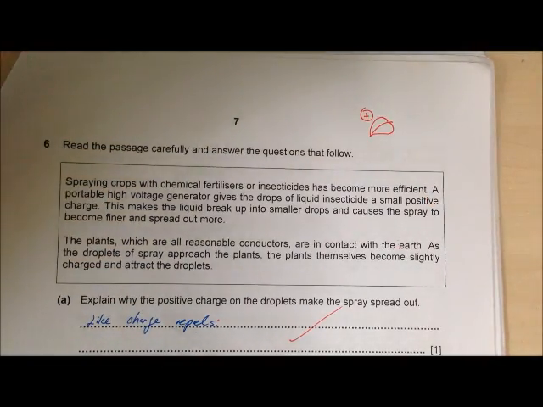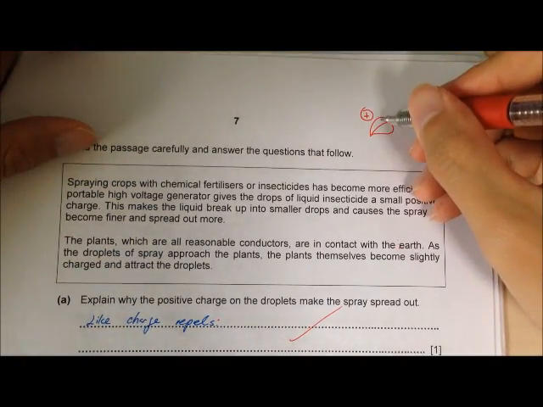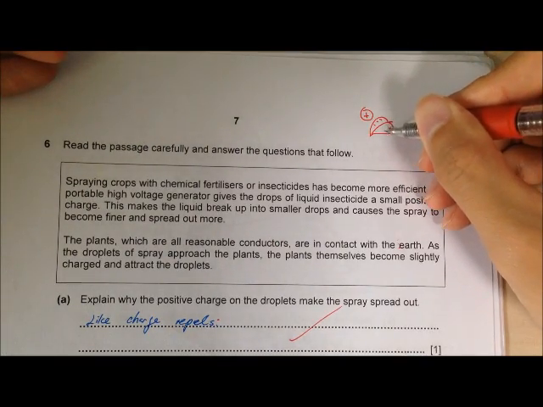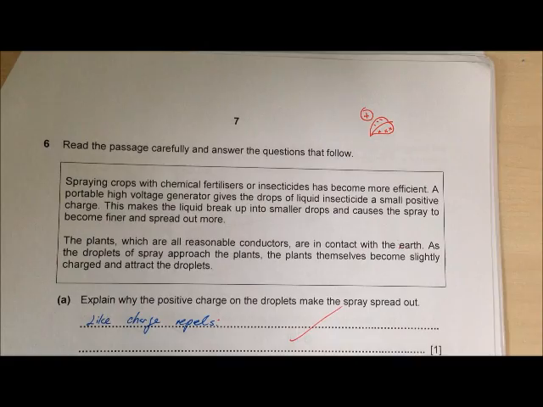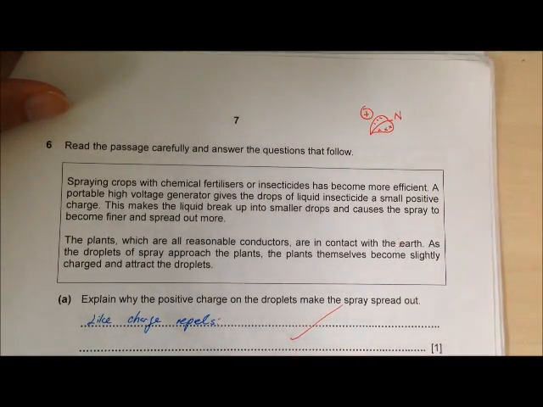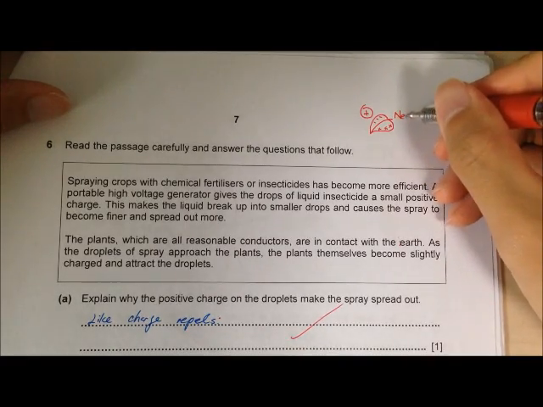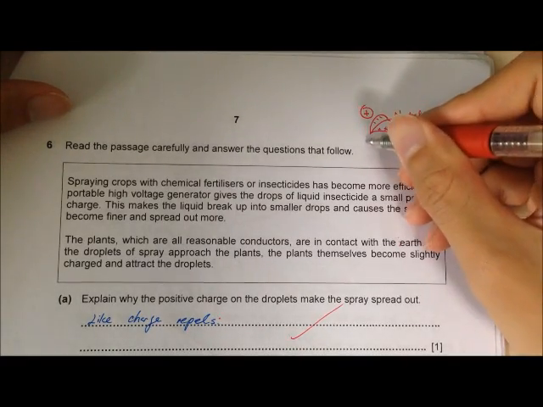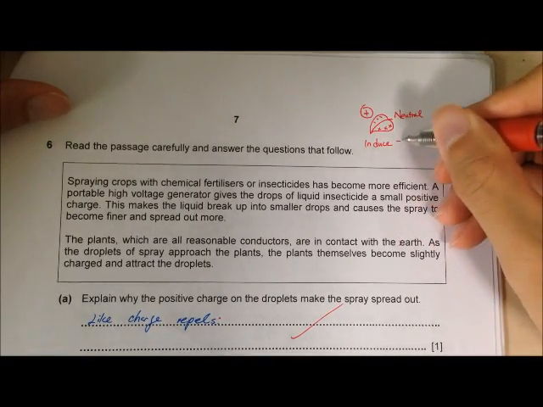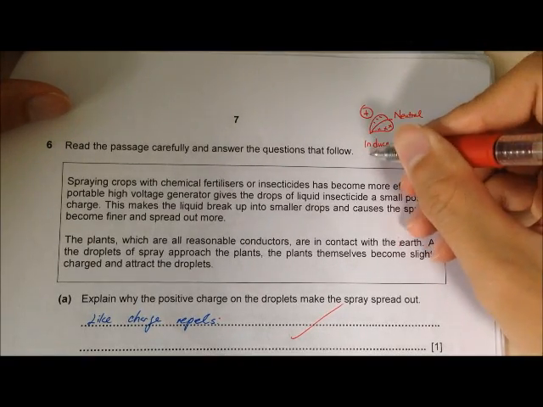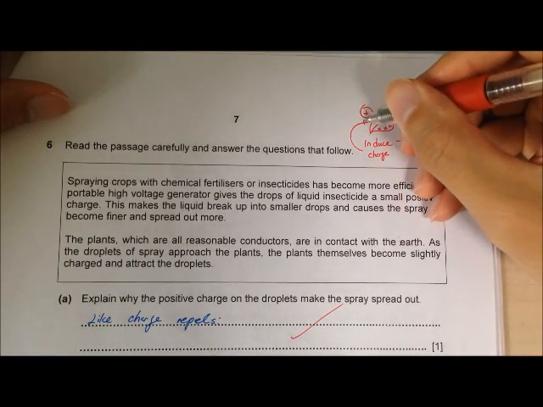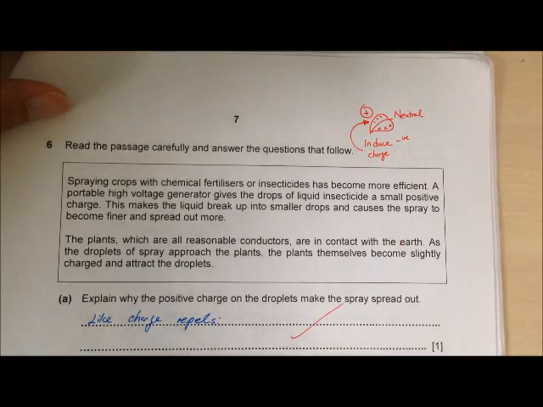When you say induced negative charge, you are saying that my negative charge will be here, but at the same time there will be an equal number of positive charge on the other side. So overall, this leaf is neutral. That is what we meant by induced negative charge. This one is an induced negative charge.